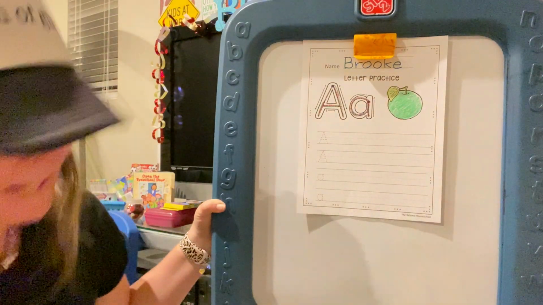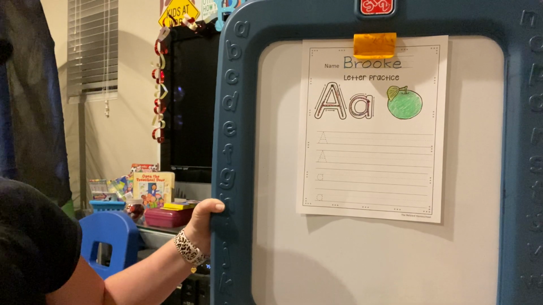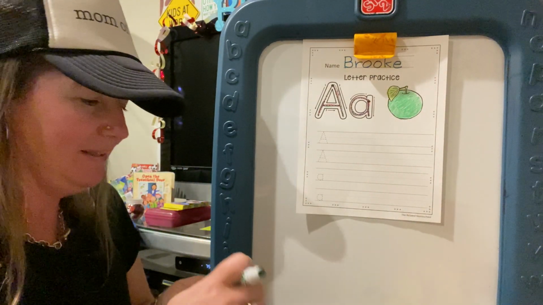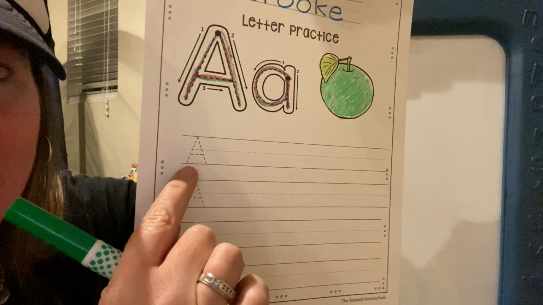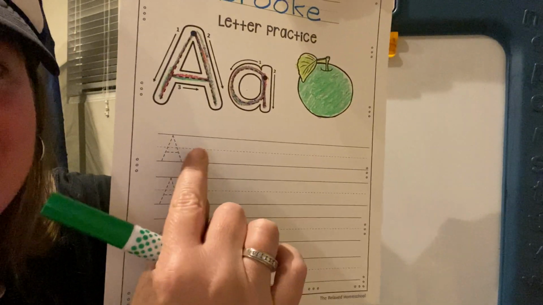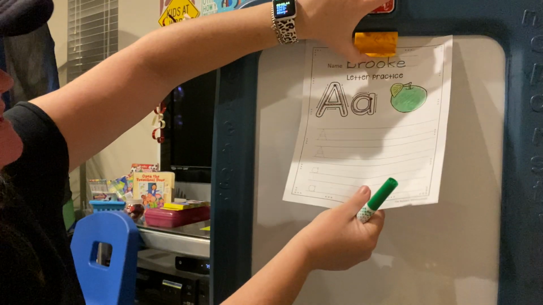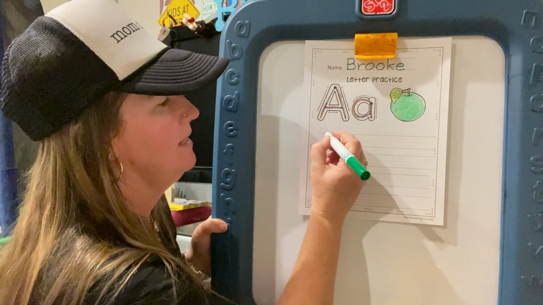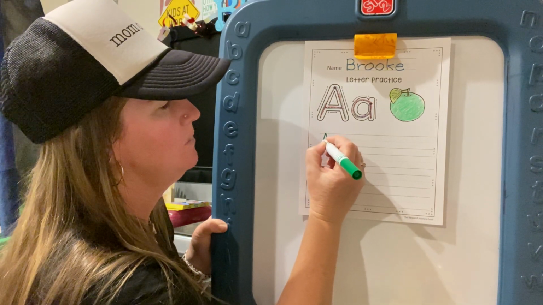Now it's time to take a marker, and I think I'm going to stick with green since I colored my apple green. I really like my green marker. So I'm going to trace over capital A, and then I'm going to practice writing A all by myself. And you can do that too. So we're going to trace over the dashes the best we can.